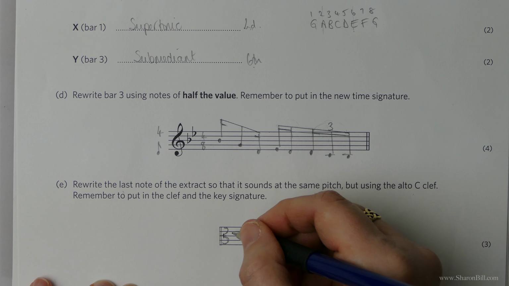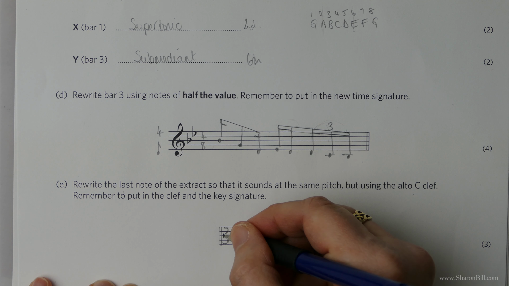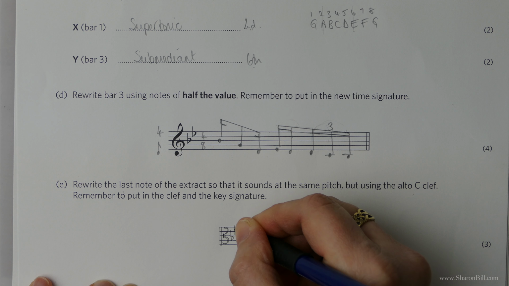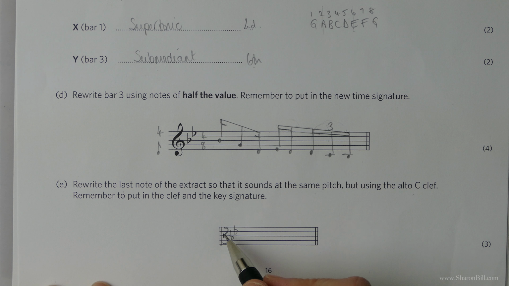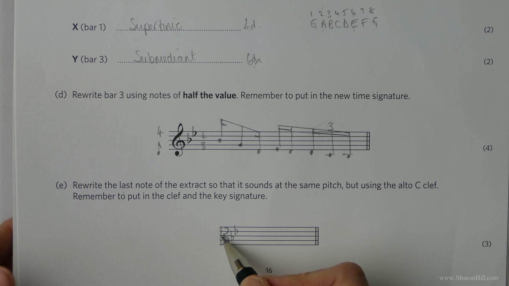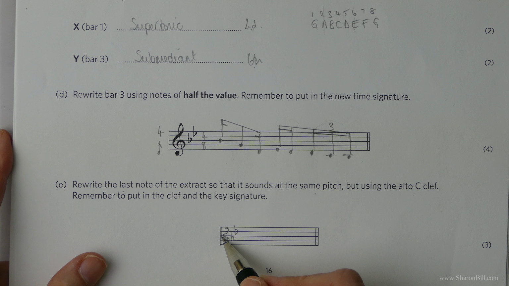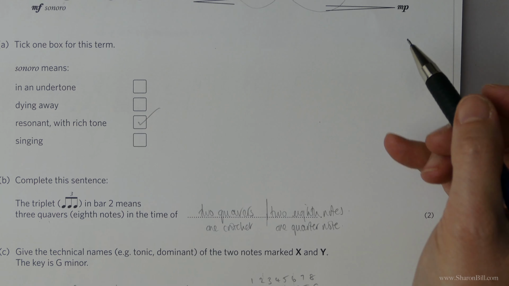And then the key signature of 2 flats must now change position. So there's C, so the B flat is one step below, C, D, E. There's our E flat. Now then, keeping middle C as our anchor point, because we don't want to end up an octave out, let's look at the last note of the extract, which is here.